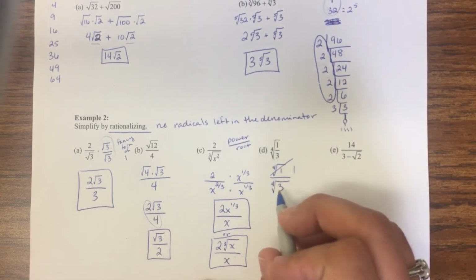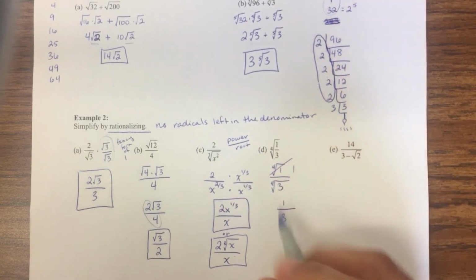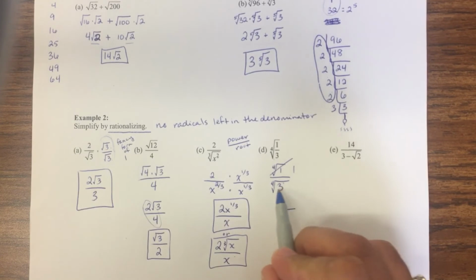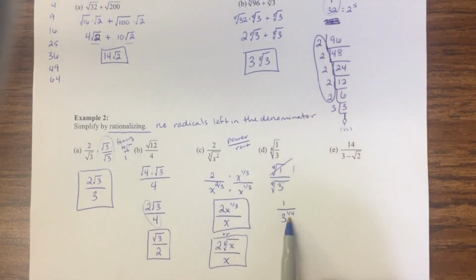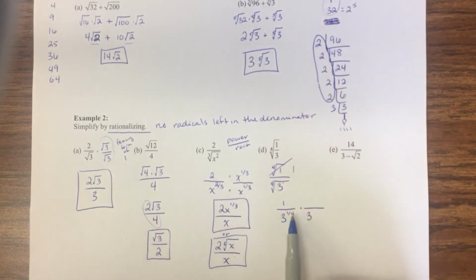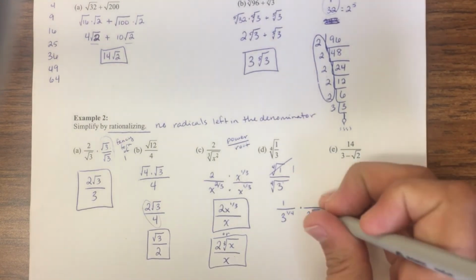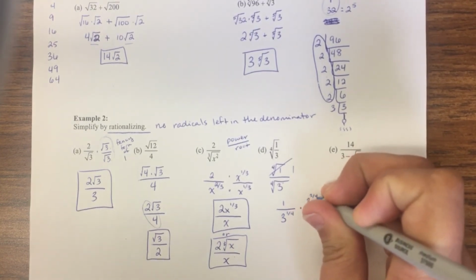The fourth root of 3, I'm going to convert into a fractional exponent again. So this is now 1 over 3 to the power is 1, root is 4, so this is 3 to the 1/4. And I can't have a fractional exponent in the denominator, so I need to multiply by like base, which would be 3, and I need to make this into a whole number. So if I have a fourth, I need 3/4 to make it whole. So I'm going to multiply by 3 to the 3/4 on the top and on the bottom.